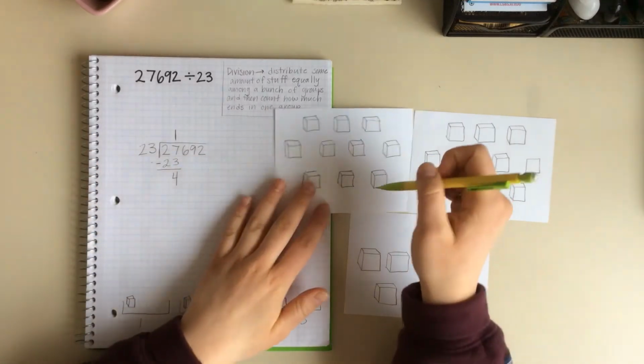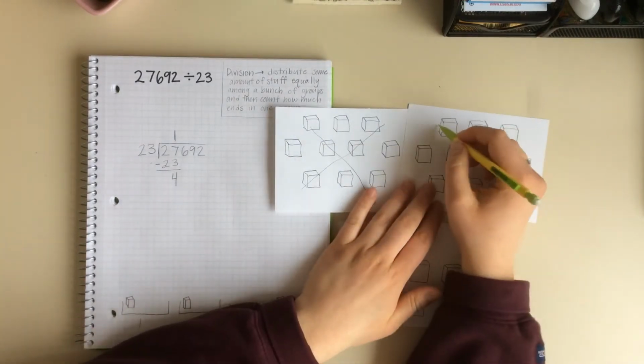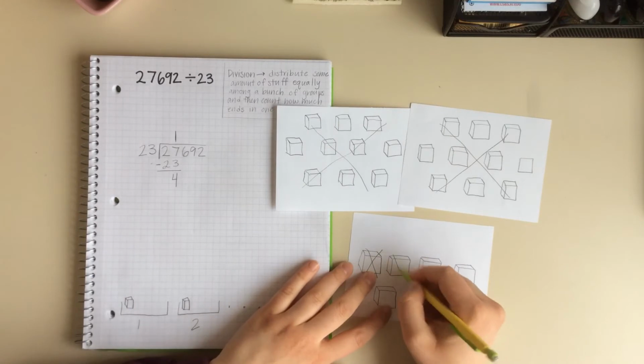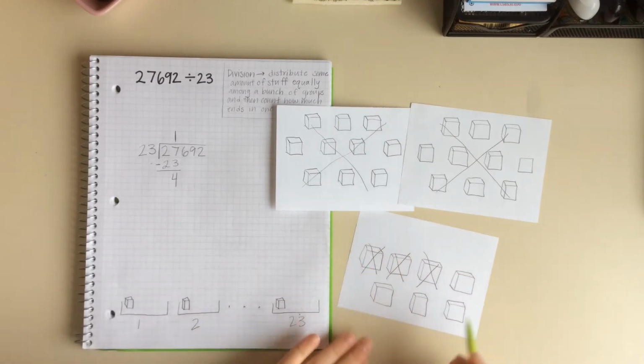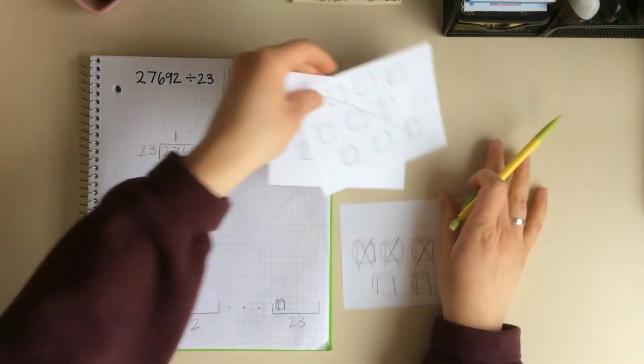So say we divided all of these, that was 10, we divided all of these 10, and then we divided three more into all of the groups. We were left with 4. So we can put these aside now because we've already distributed them.